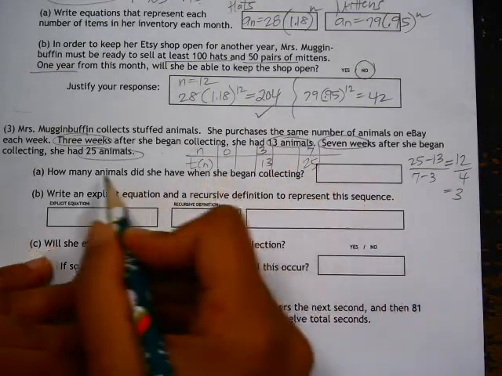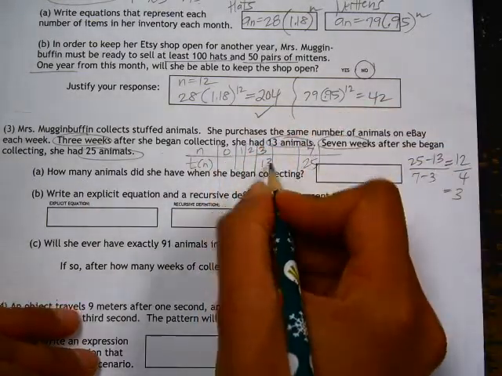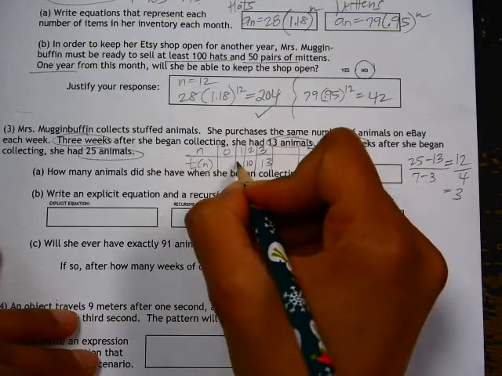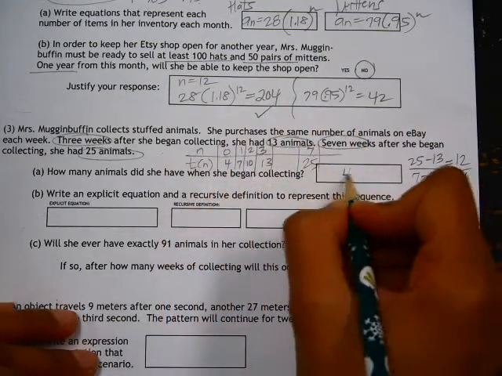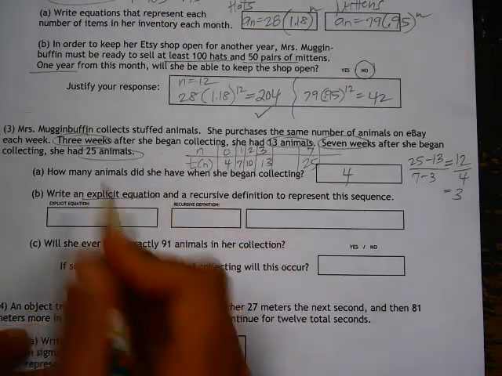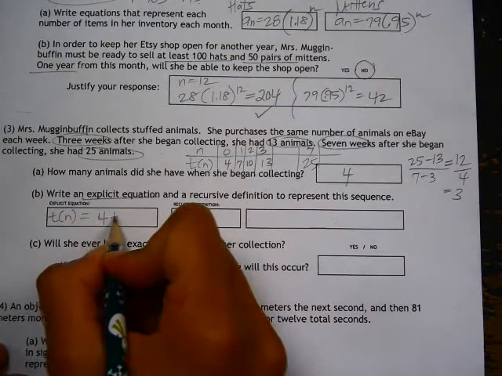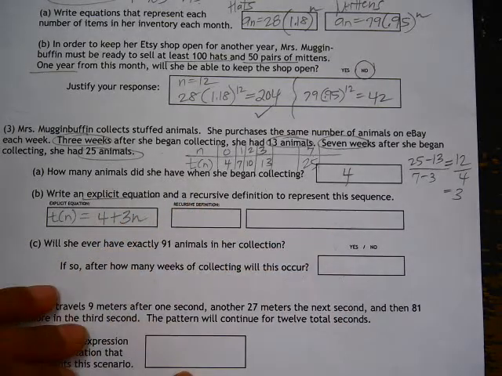Working backwards to find how many she had when she began collecting, if we just keep subtracting 3, then we end up having 4 animals at the start. So write an explicit equation to represent the sequence. So T of n equals, starting with 4, adding 3 each week, arithmetic.